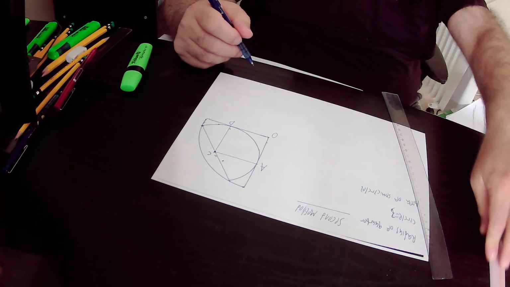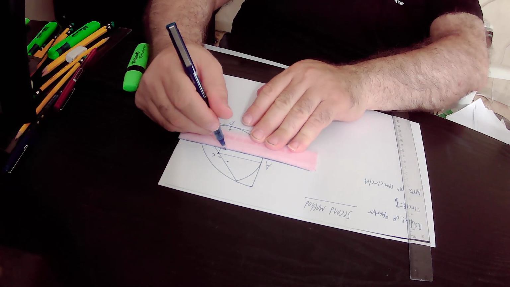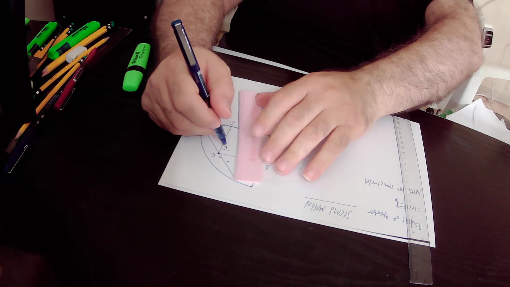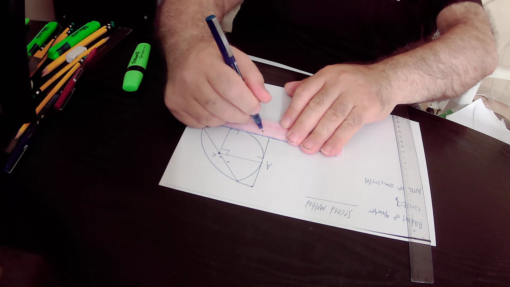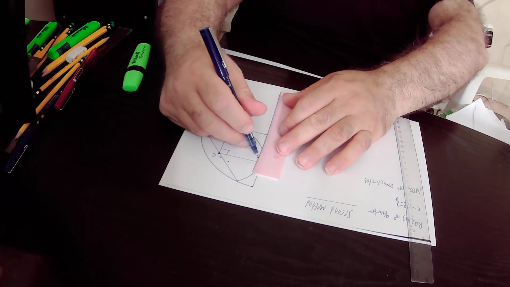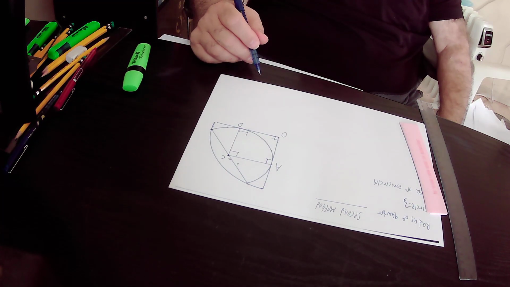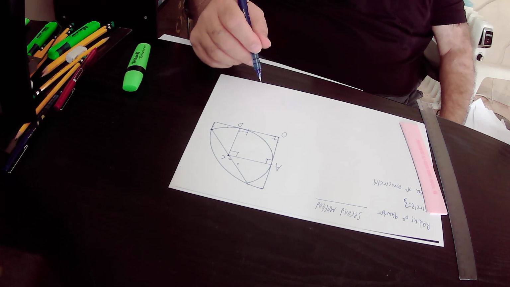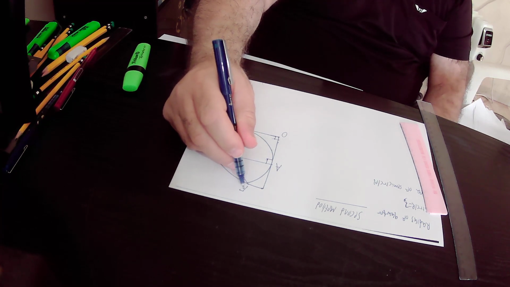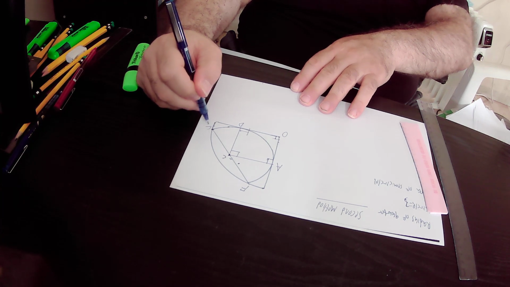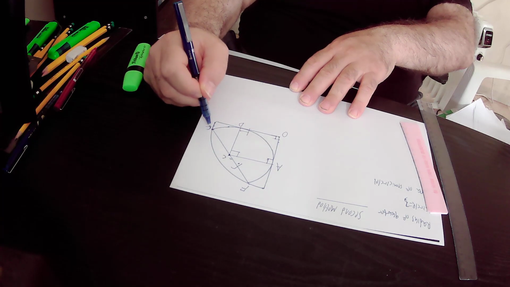We know that it is a square. Okay. FC is the radius of the semicircle. CG is also the radius of the semicircle.